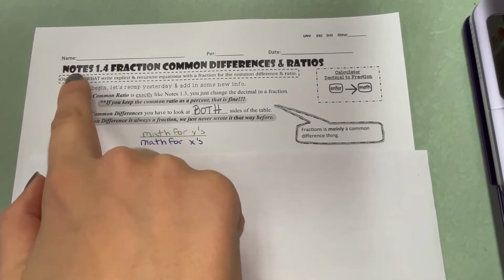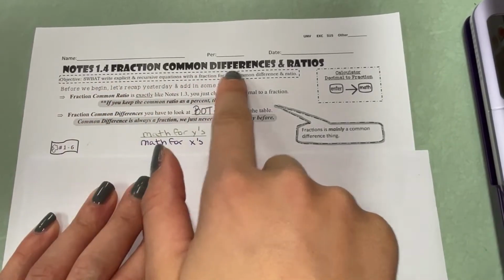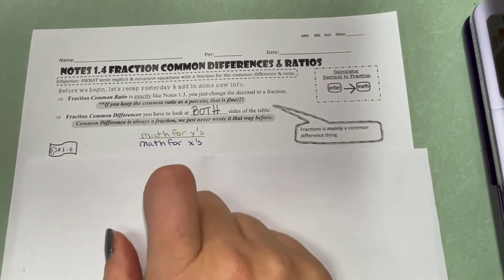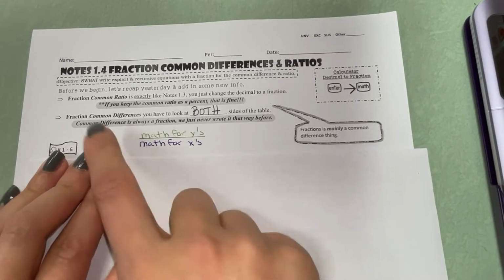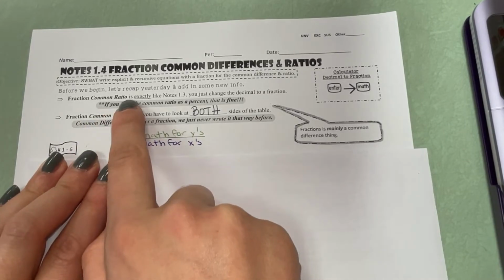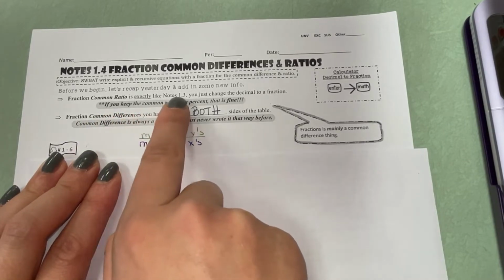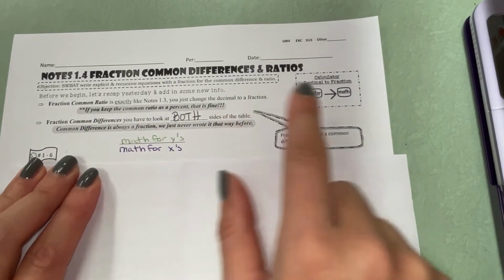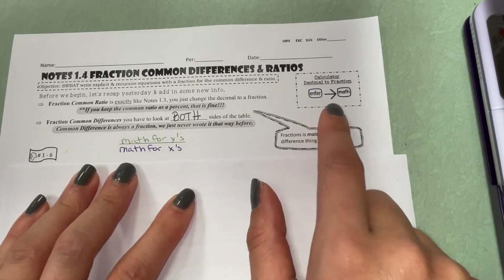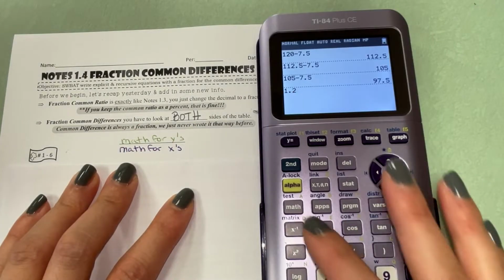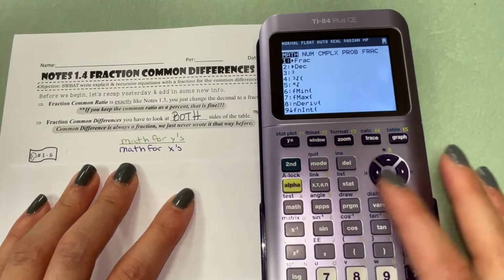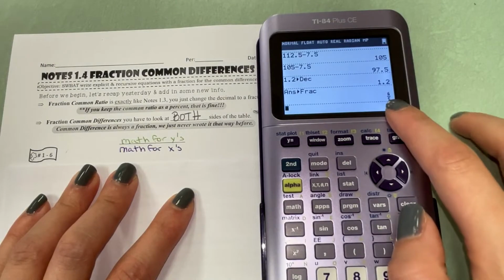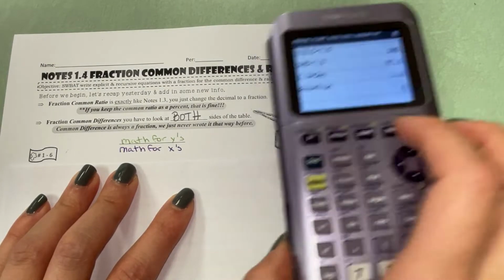So today we have notes 1.4, fraction common differences and ratios. Okay, so before we begin, from yesterday, we're going to add some new stuff. A fraction common ratio is exactly like the notes we did yesterday in 1.3. You just change the decimal to a fraction, and to do that on your calculator, if we have 1.2, you would hit math, and see how it's already fraction, enter, and it changes to a fraction, 6/5, okay?